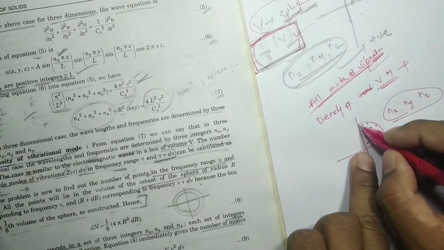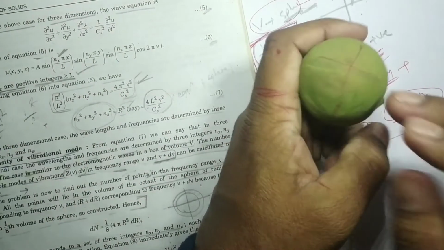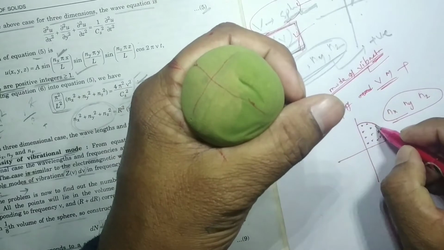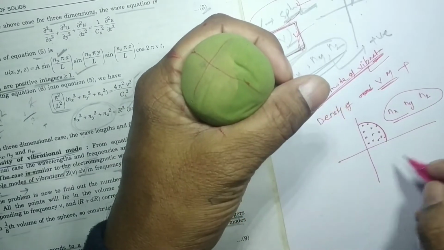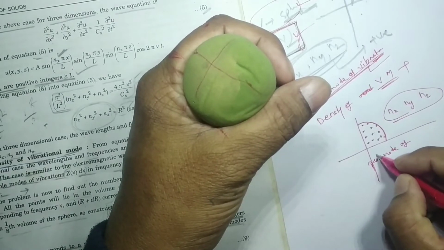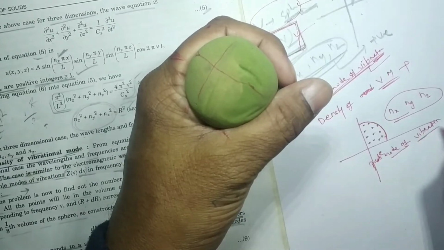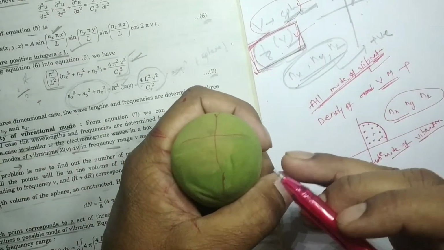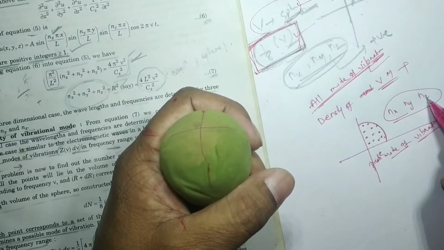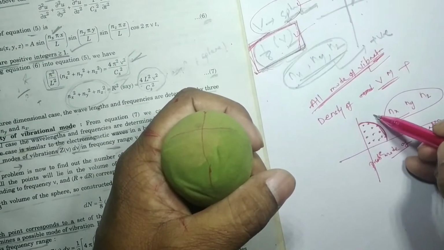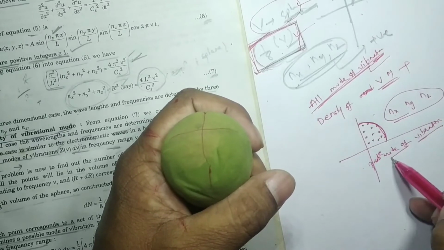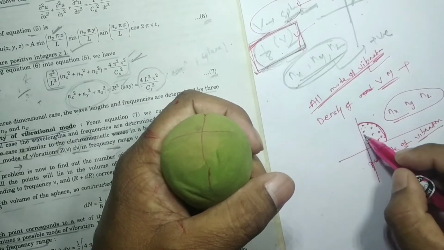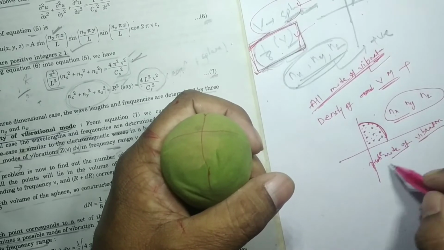You got my point? In this octant, each and every point can be considered a possible mode of vibration. This explanation is not given in the book, so just watch it. In this first octant, as nx, ny, nz are positive, we are considering only the first octant, not the back octant or the other sides. Any point I consider in this octant will be a possible mode of vibration.